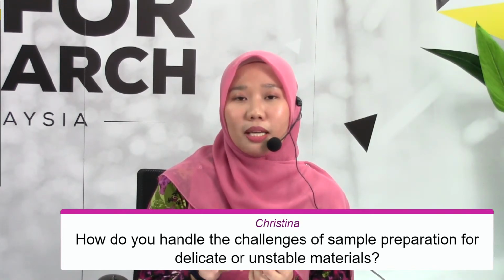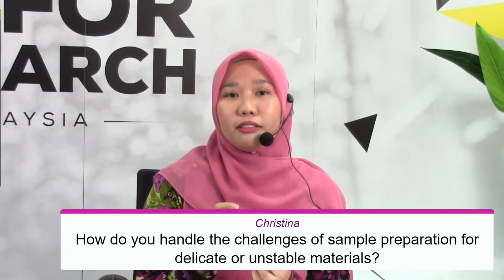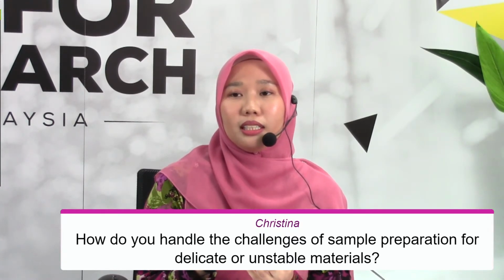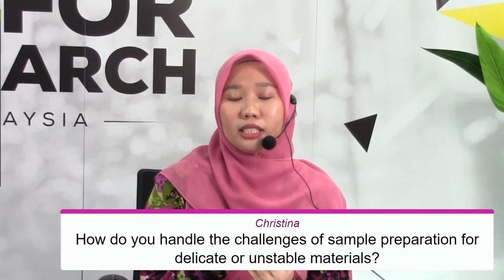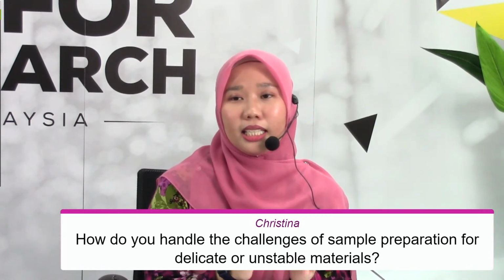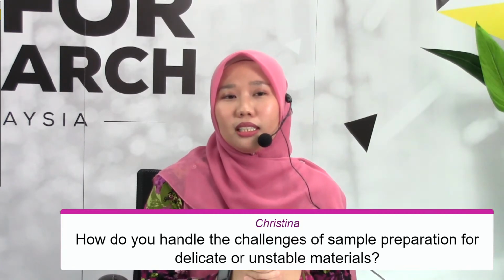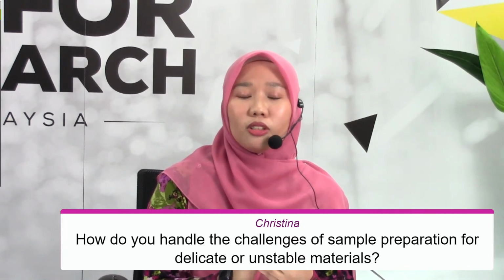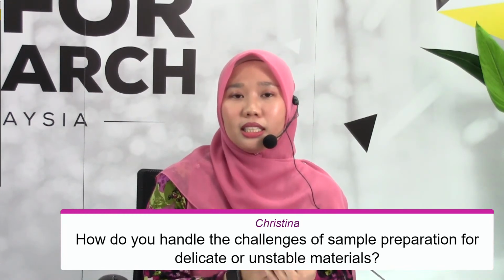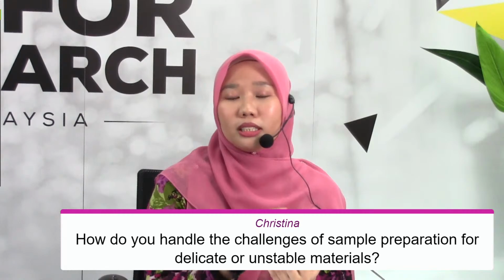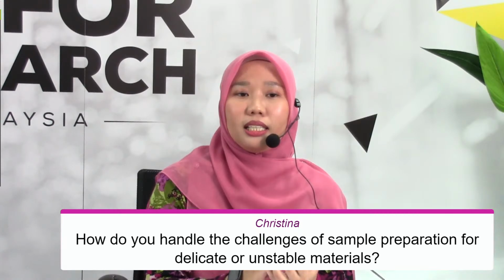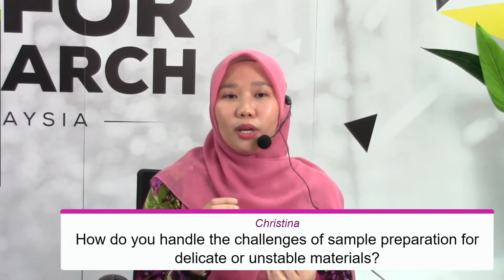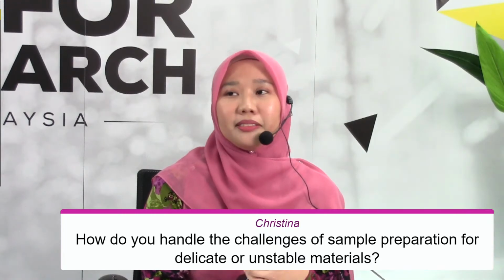before we start to prepare our samples. Usually the first is the fixation, because we want to see as much as possible the true condition of the specimen as in living specimens. So that's why we have to consider the pH of the sample, the homeostasis conditions, the temperature, and what the compound of the specimen is. Thank you.